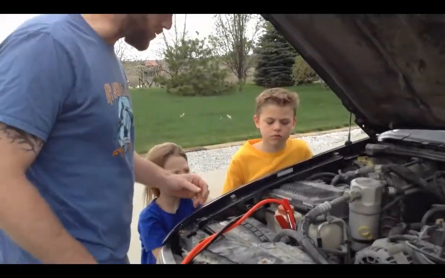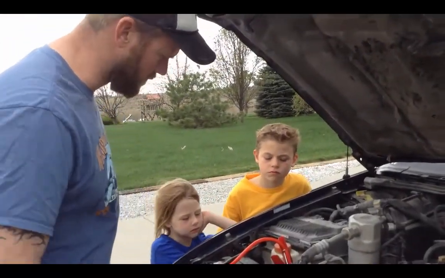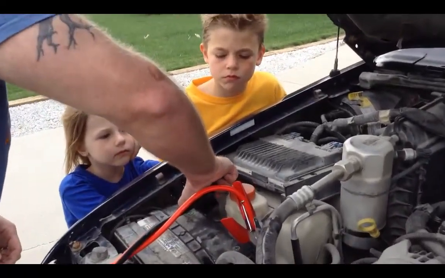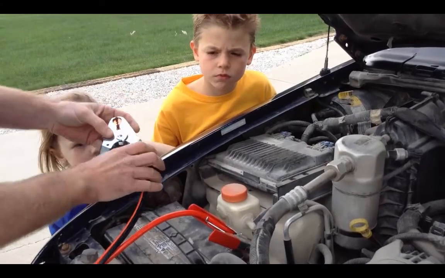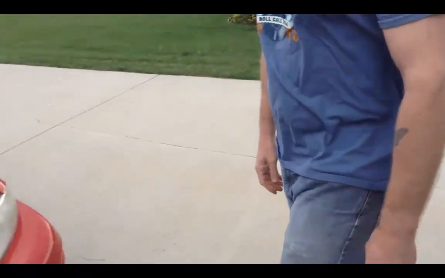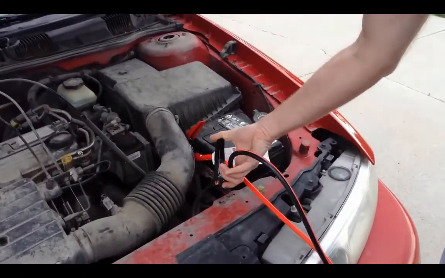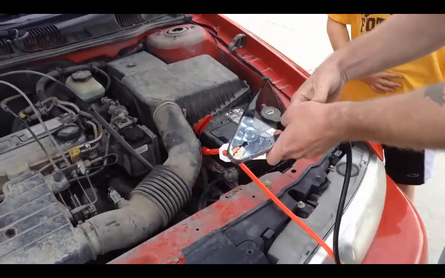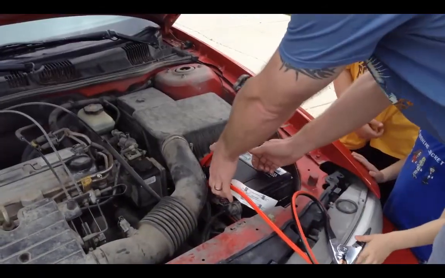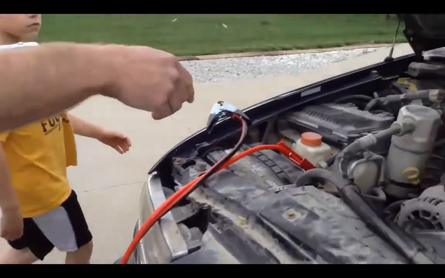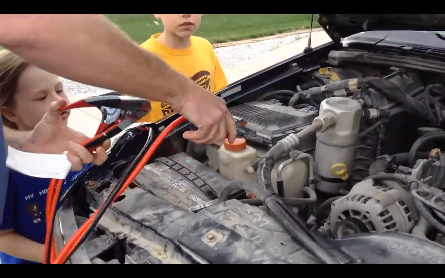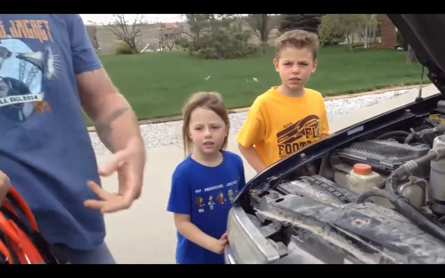To disconnect the jumper cables, take them off in reverse order. So take the negative cable off of the car body, and then the black wire off of the good battery, and the red wire off of the good battery, and then the red wire off of the dead battery. And you're all done.